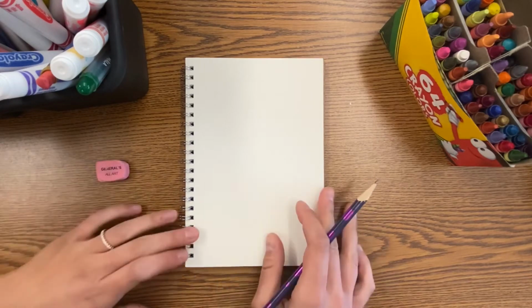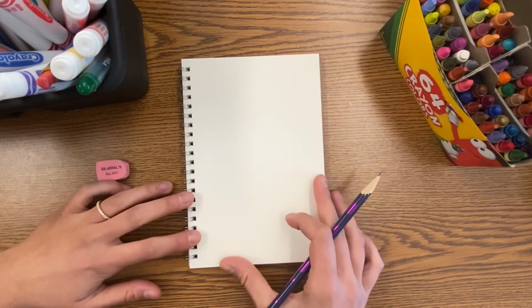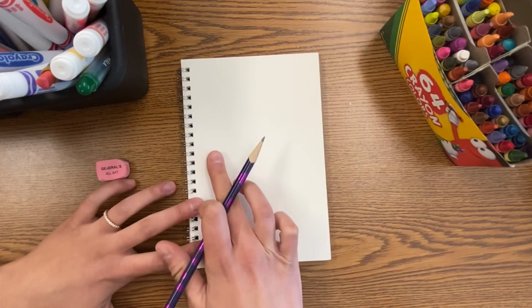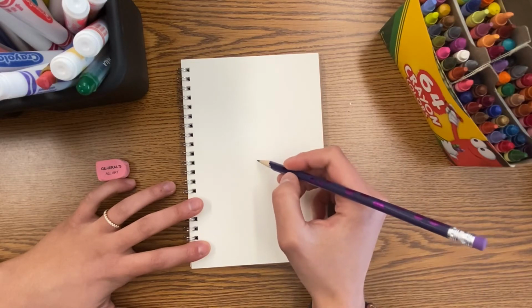Let's start this drawing by creating a sand castle using some forms. We're going to use some cylinders and maybe even a cone. We're going to draw this in the middle ground of our work of art.